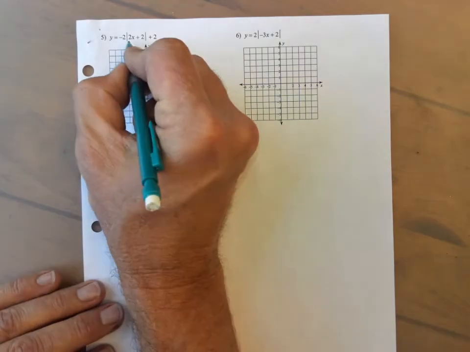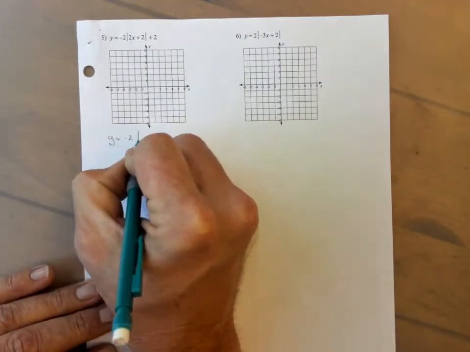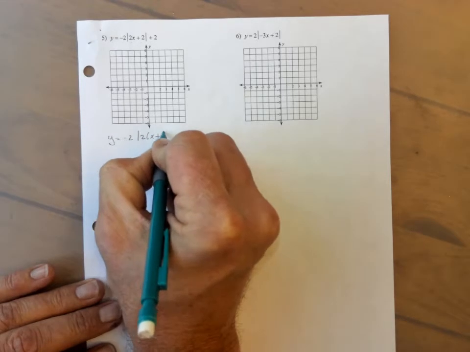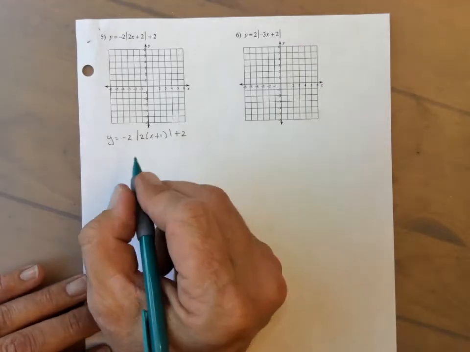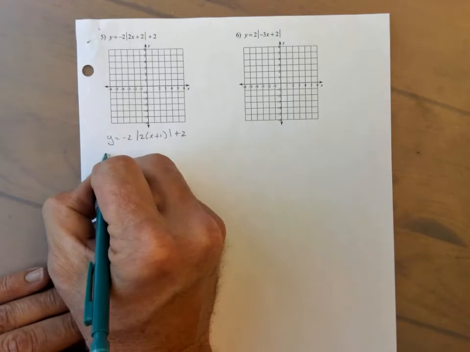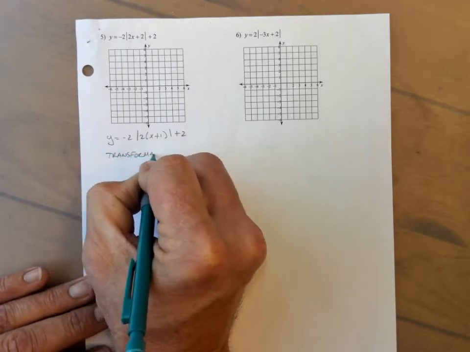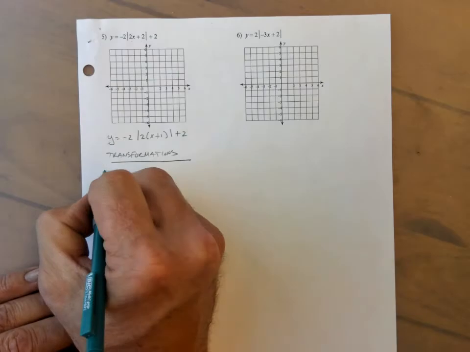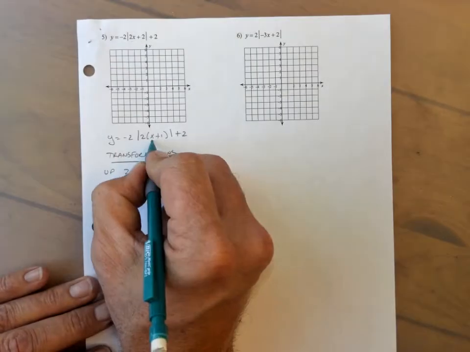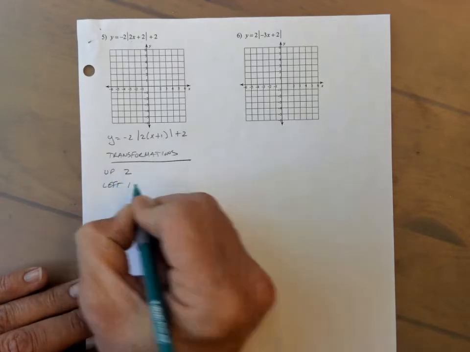So what I'm going to do first is factor a 2 out. And that leaves me with x plus 1. And so that's going to help me in terms of identifying transformations. Okay, so the plus 2 will move it up 2. The x plus 1 will move it left 1.